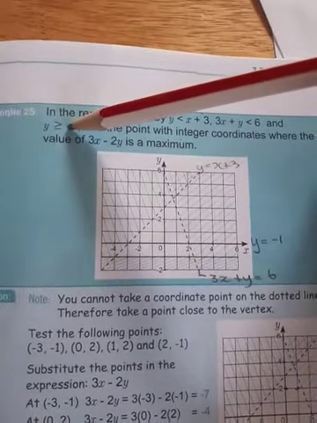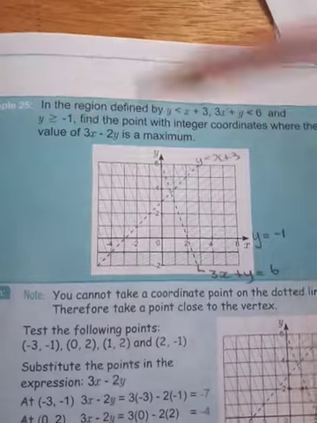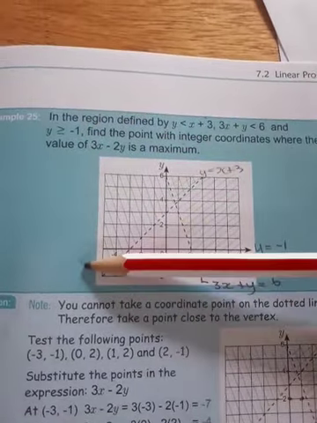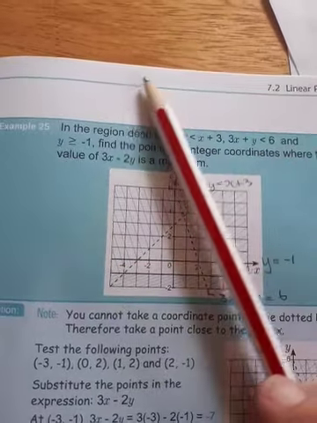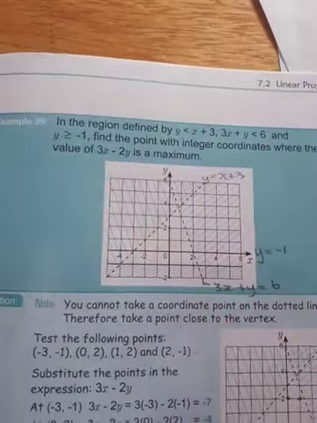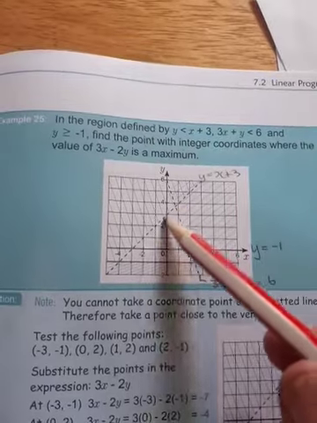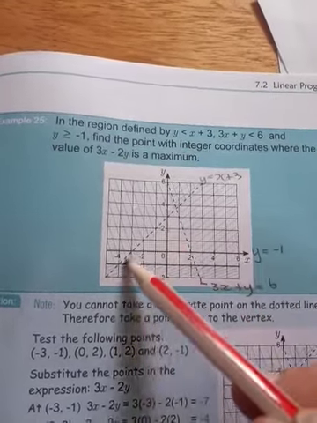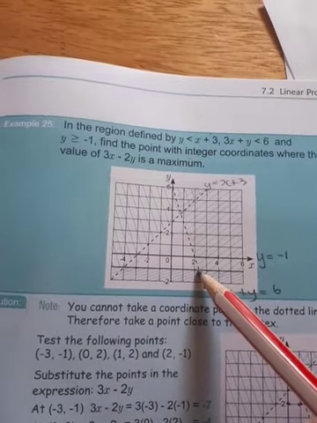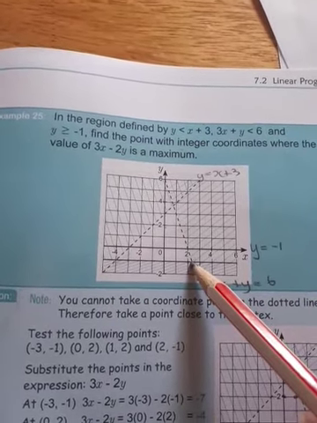And then y is greater than or equal to 1. This is y equals minus 1. And the shaded areas are on the outside. So once again, this unshaded part here is my feasible region. And remember, I am working with the feasible region.